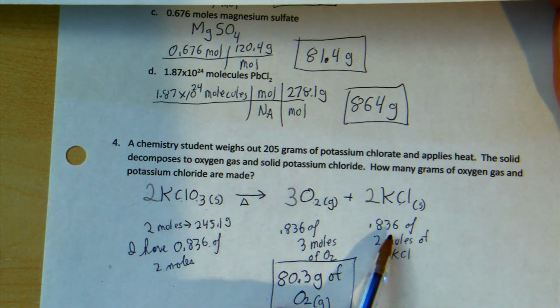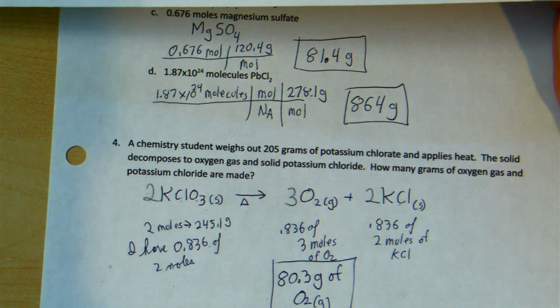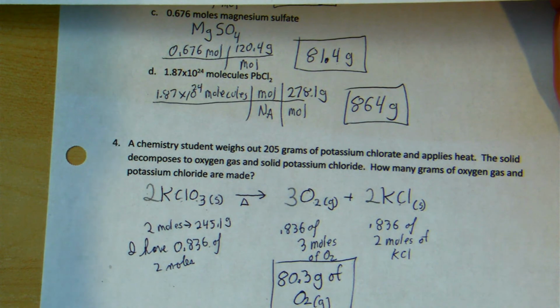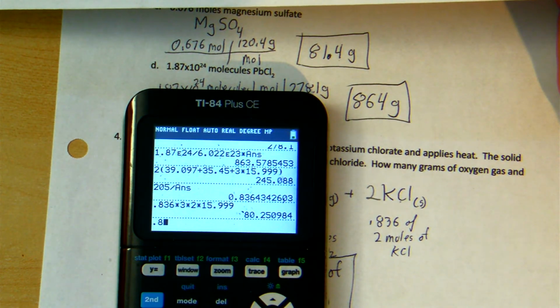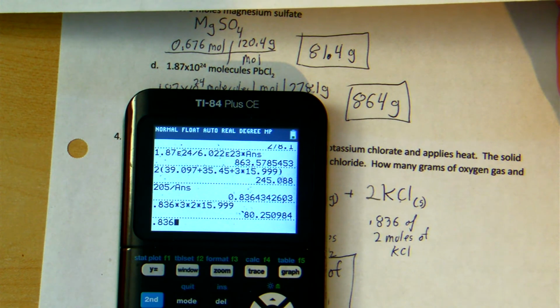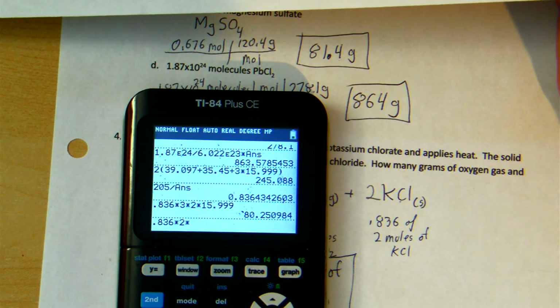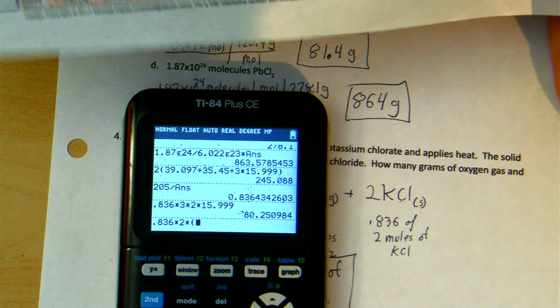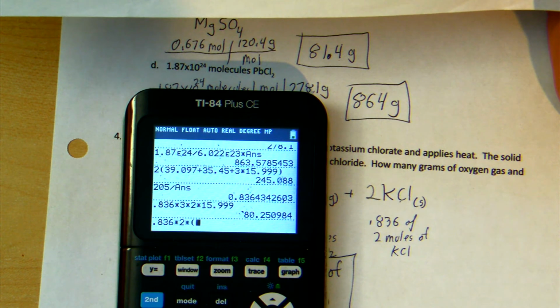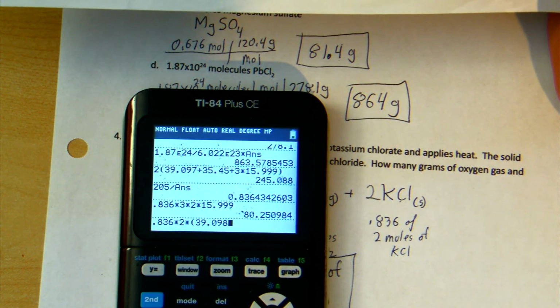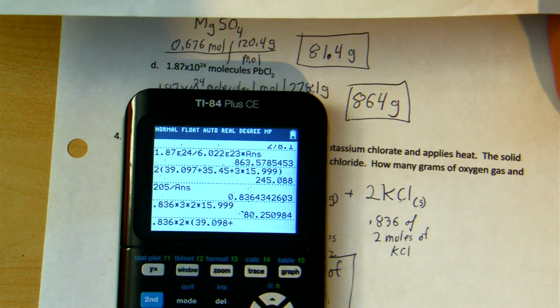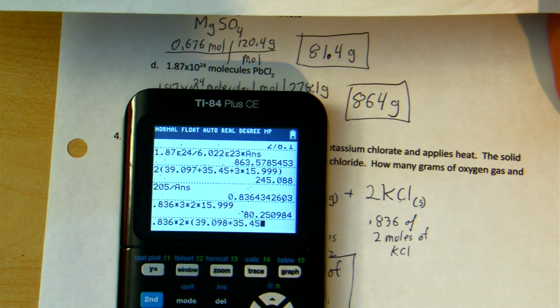But let's do it based on my logic that says I have 0.836 of 2 moles of the mass of potassium, which is 39.098, plus the mass of 1 chlorine, which is 35.45.